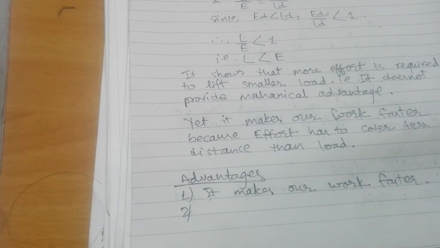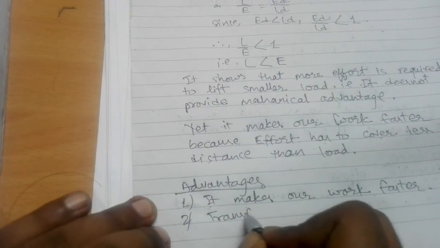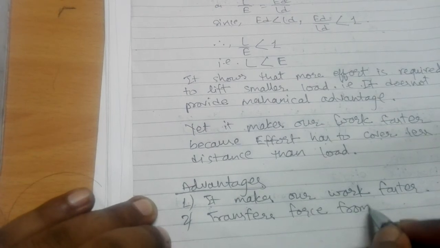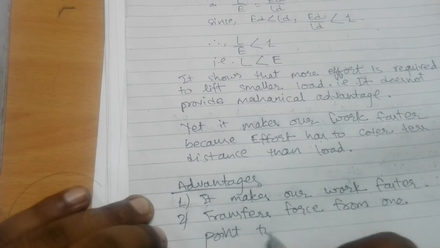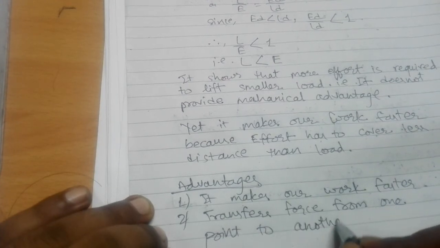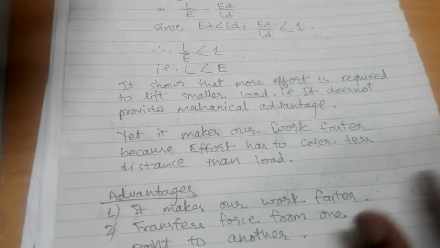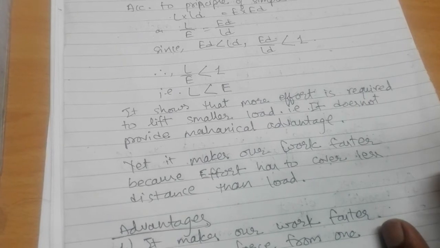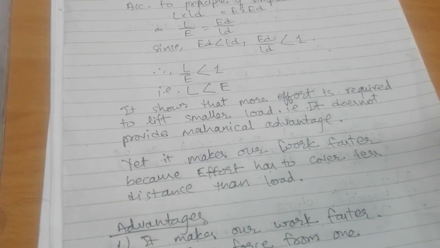Only first class lever does that. However, it also transfers force from one point to another. Okay, this much is from the lesson lever. Now we are going to discuss some numericals.